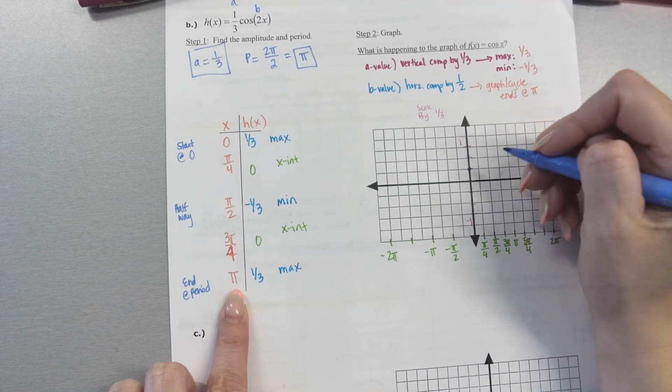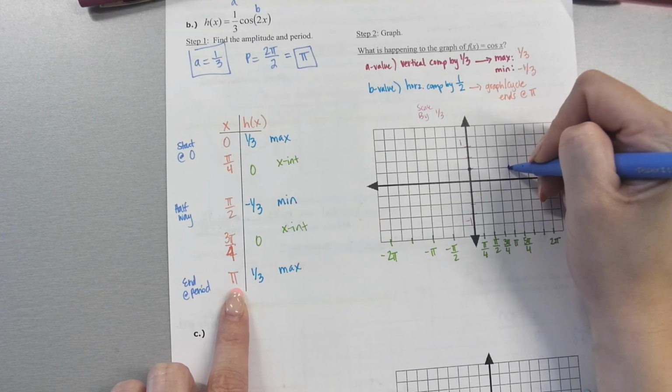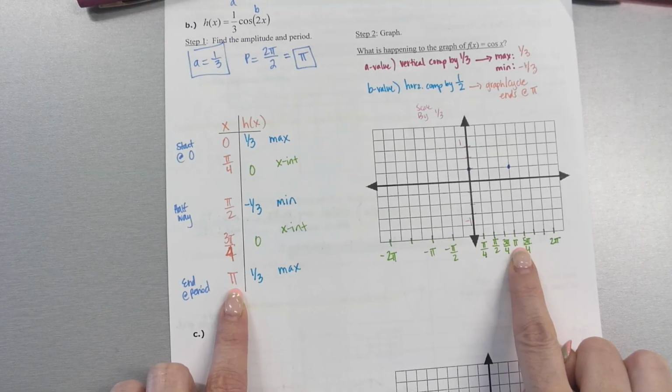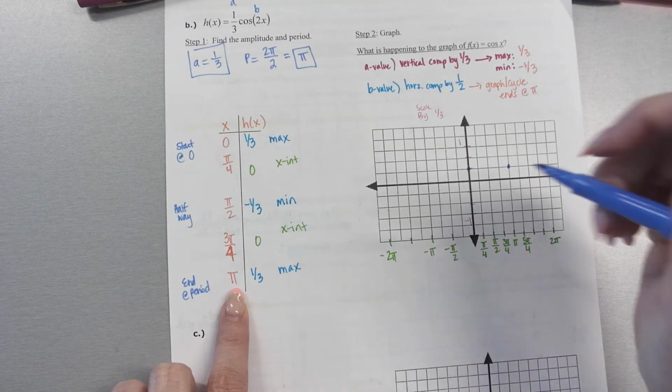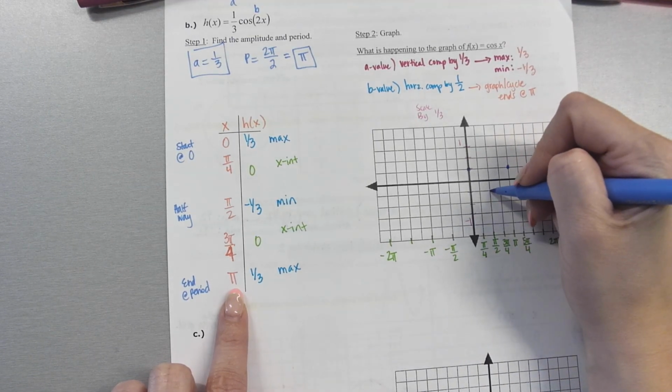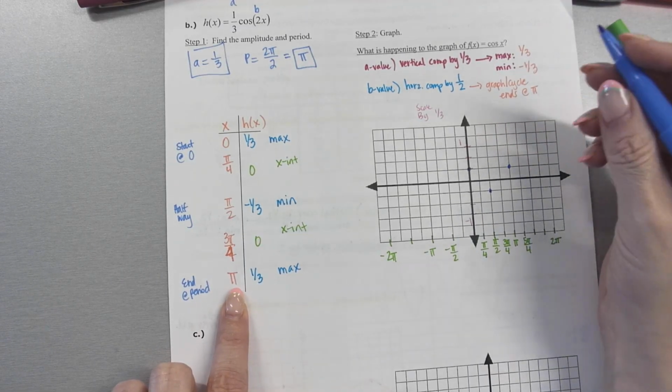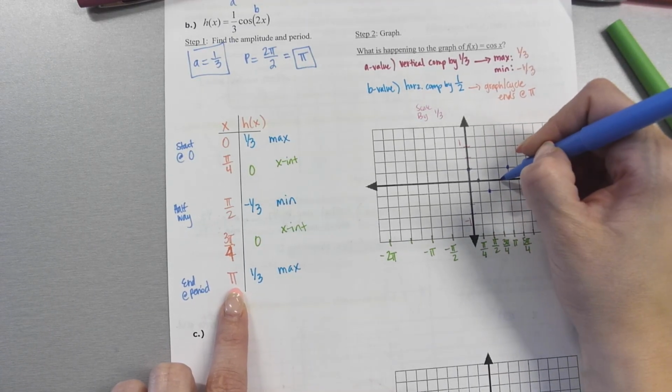Okay, at pi, we're at the max. Okay, so this is our start. If your period is pi, you're going to end here. Halfway in between, you're going to reach your min. Halfway in between those, you have the intercepts.